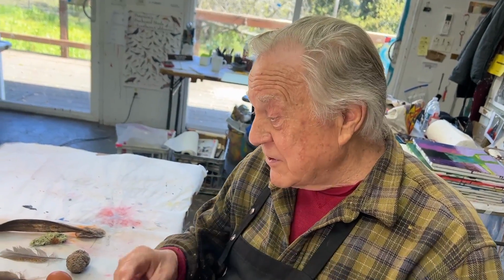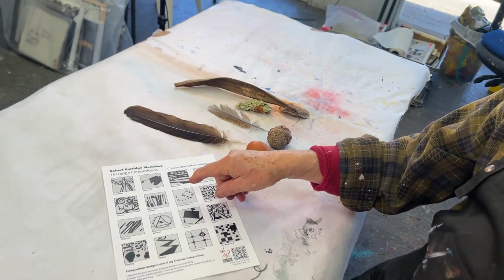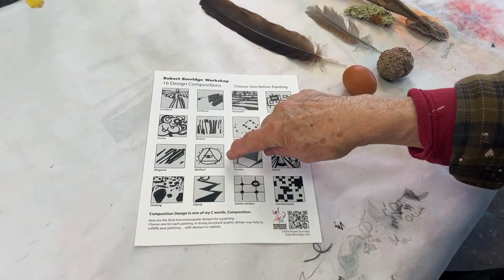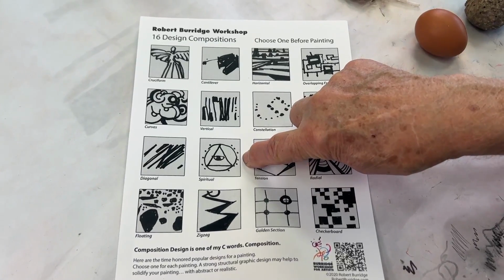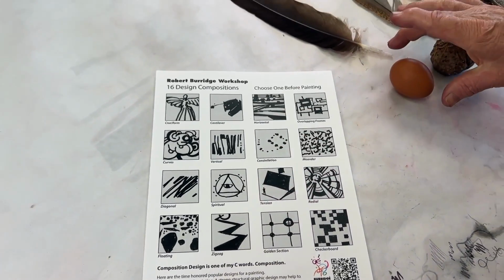And welcome back to another BobBlast. Hi, I'm Bob Burridge, and this BobBlast is about one of my compositions that I like to use in one of my paintings. I have here 16 design compositions I love to use, and today's composition will be this one, all about spirituality.